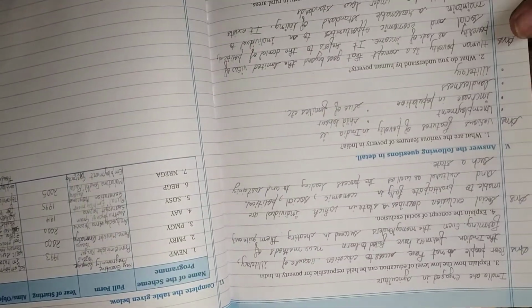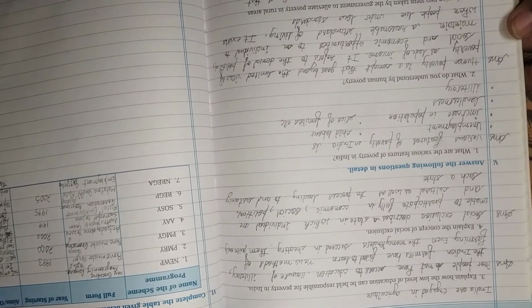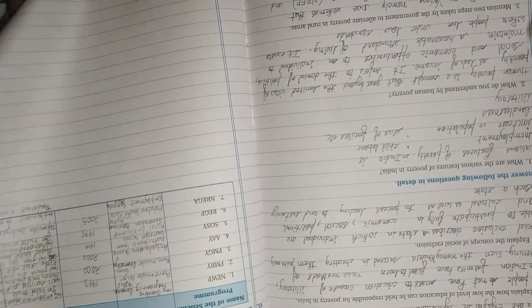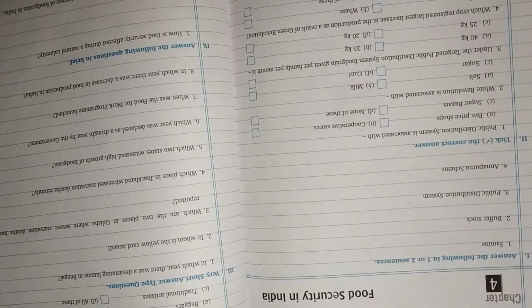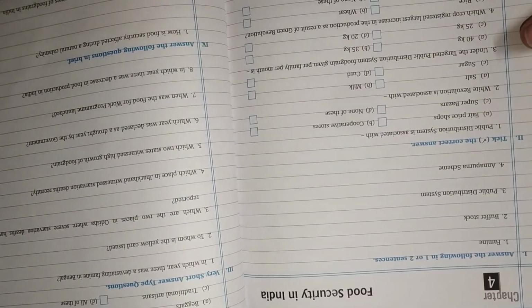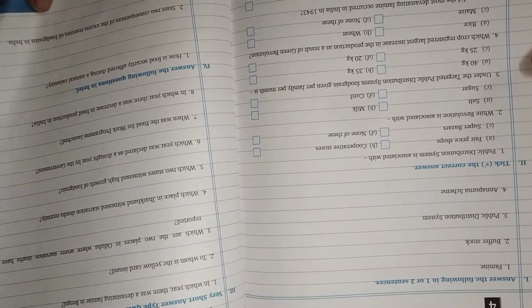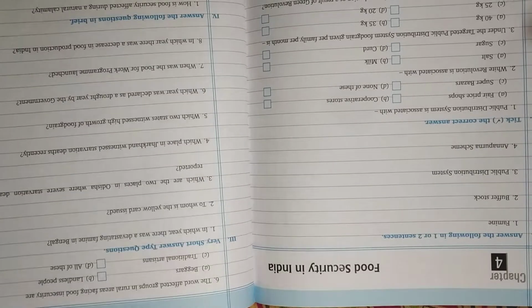So this was SST's social science lab manual. And then chapter 4, food security in India. And then Viva Voice, and the last, disaster management.